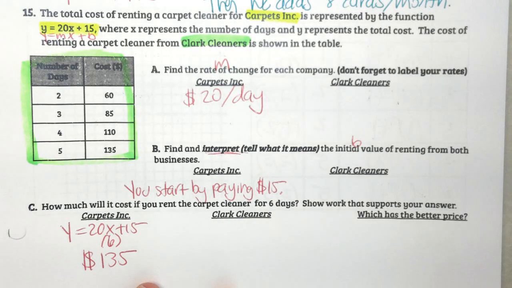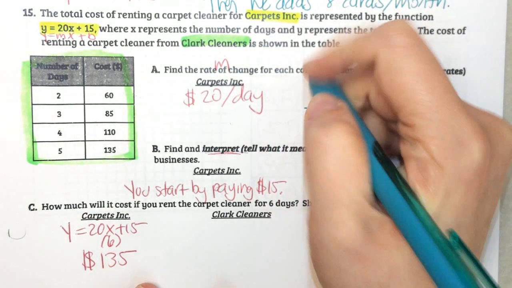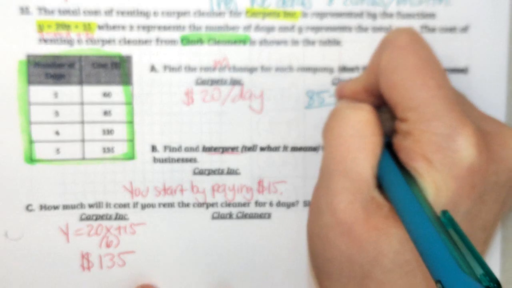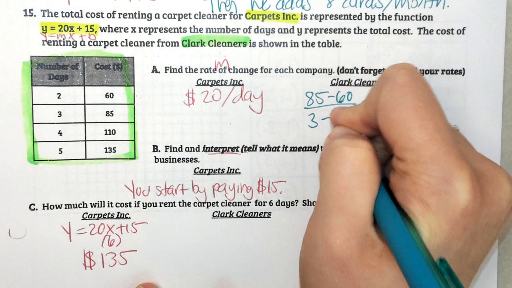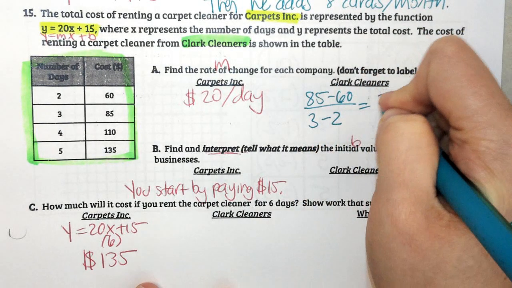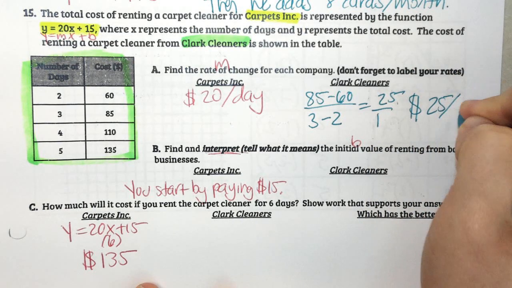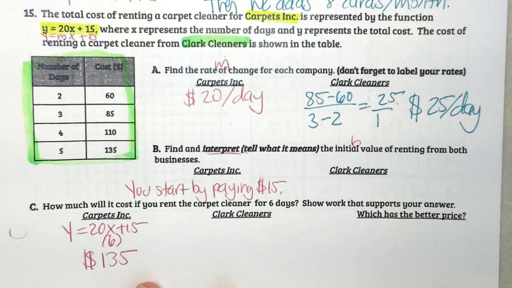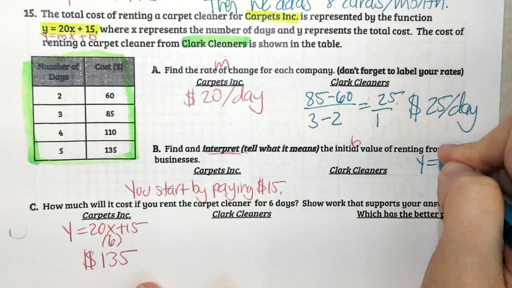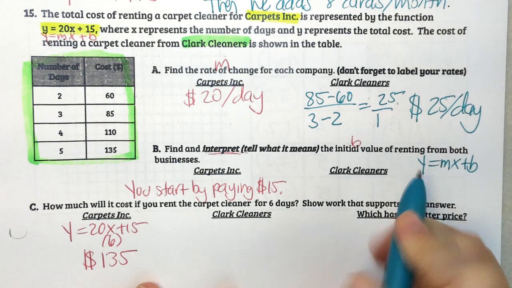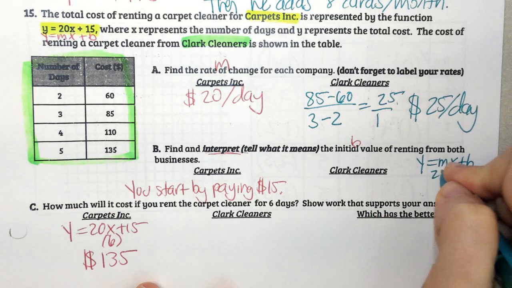For this part of it, Clark's Cleaners, I have to use my table. I'm just going to say this to make it go a little bit quicker. So I'm doing my y2 minus y1 over x2 minus x1. And when I do that, I get 25 over 1. That means the rate is $25 per day. If I go to find my B value here, my M was 25.